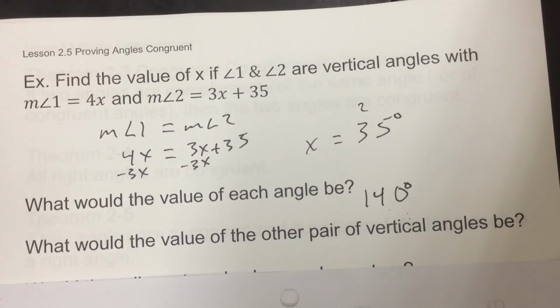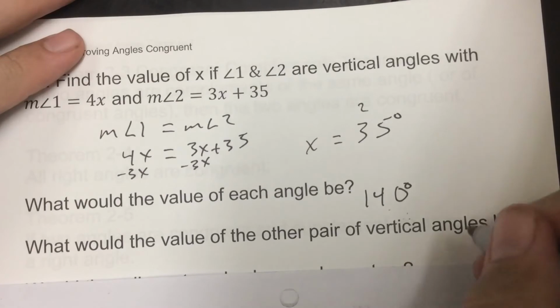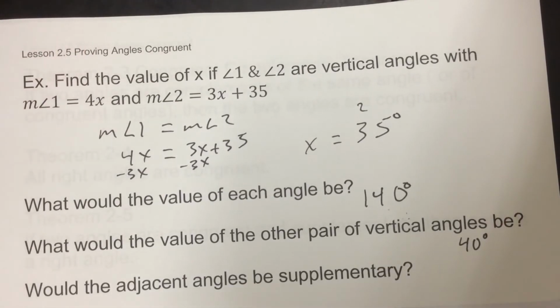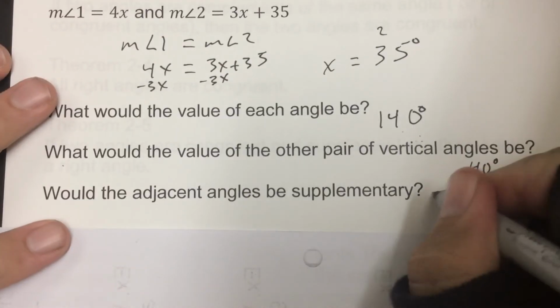What about the other pair of angles? Well, we know they're going to be supplementary with those other ones. So if we start with 180, which is supplementary, subtract the 140, we're going to get 40 degrees here. So adjacent angles are going to be supplementary. Yes, they are.